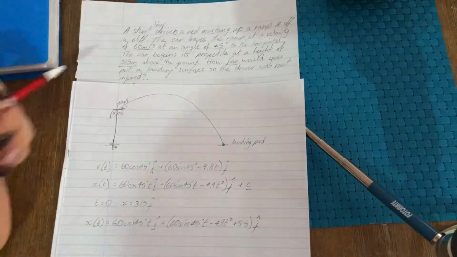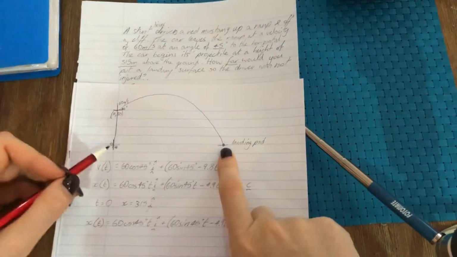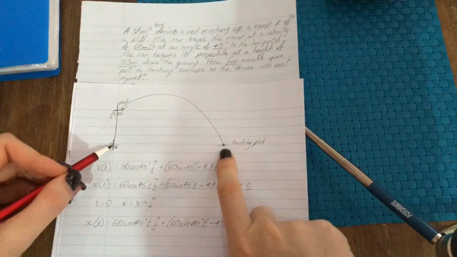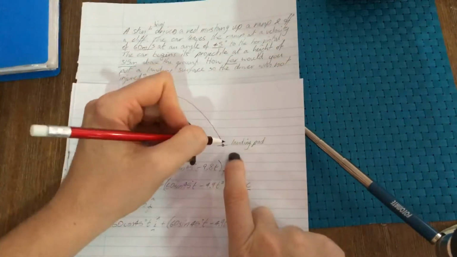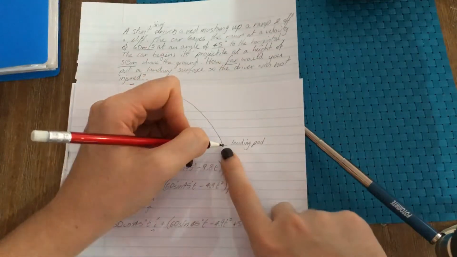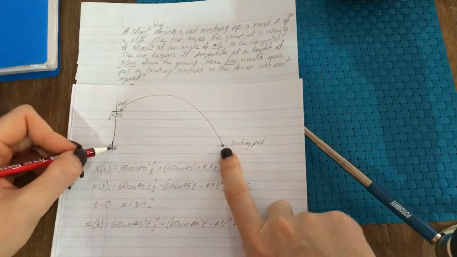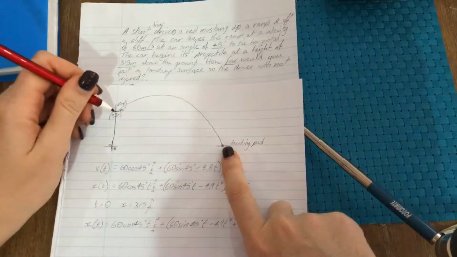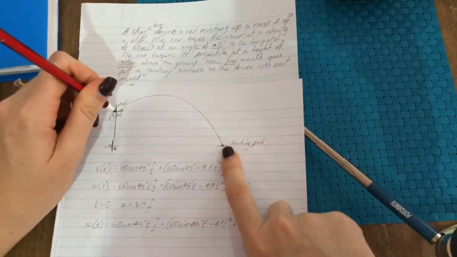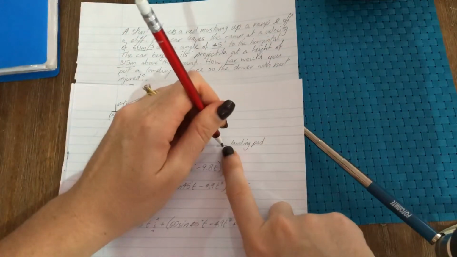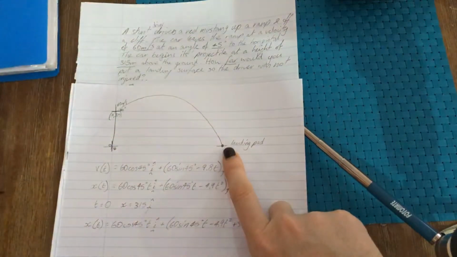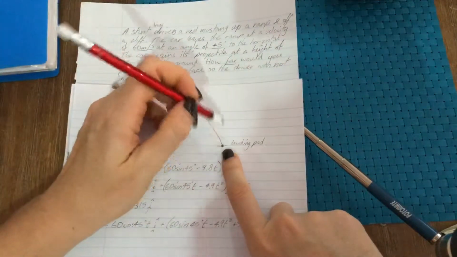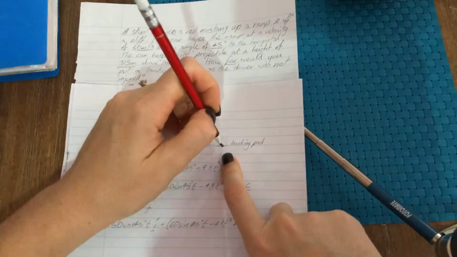Okay, now when it starts t equals 0, and then when it lands, the height is going to equal 0. So our height here was 315, but the height down here when it lands is 0. So I've actually got no j component at this point.